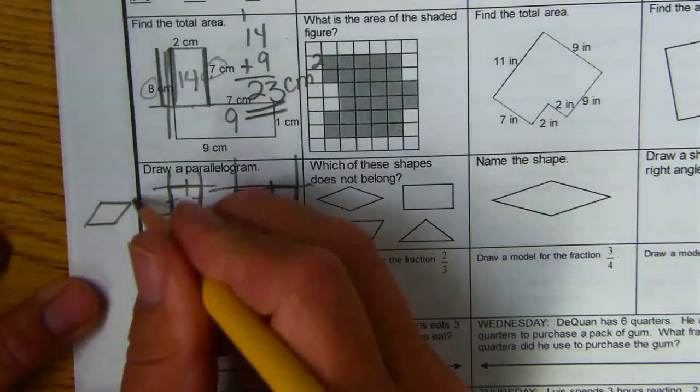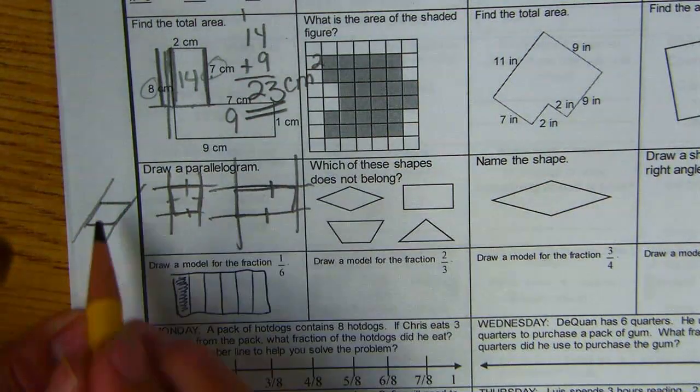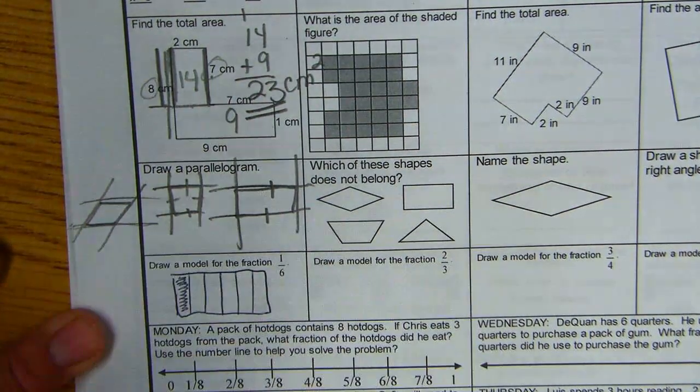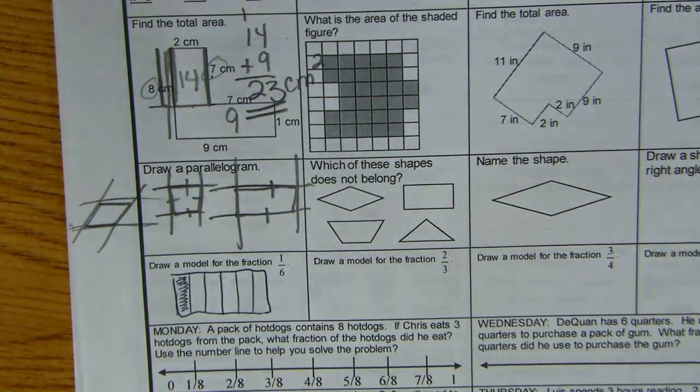Same reason. This side and this side are parallel. This side and that side are parallel. So opposite sides are parallel. Trapezoid's not going to work. Trapezoid's not going to work because you only have one pair of parallel lines. So that's not going to work. I think that is it. You should have one of those 3 shapes.